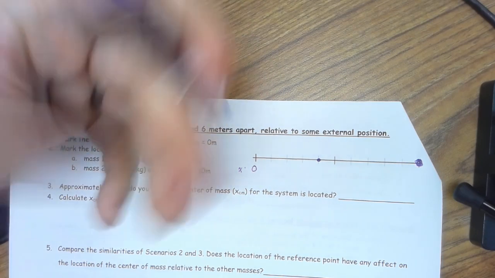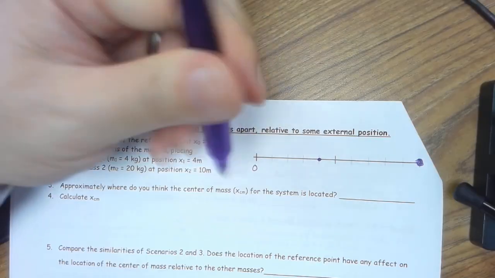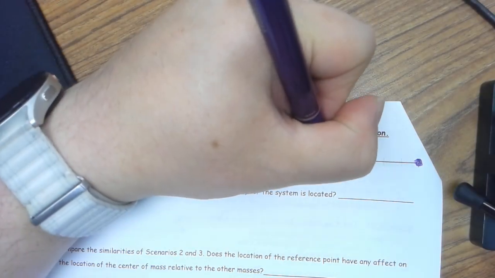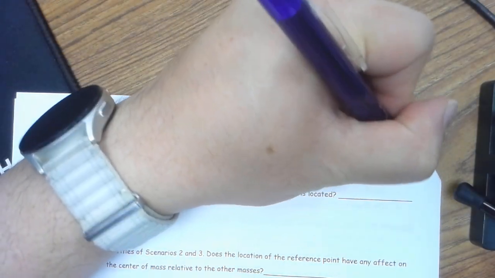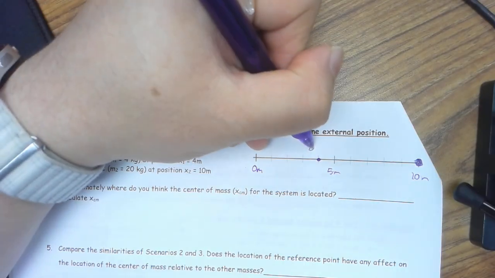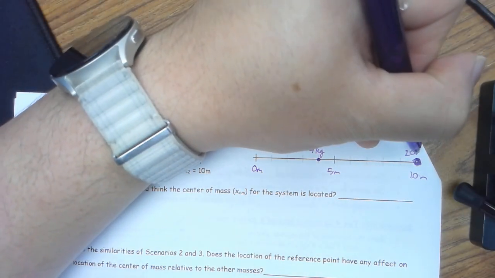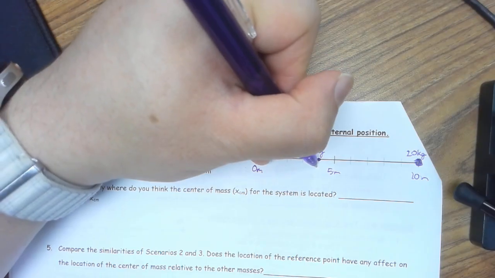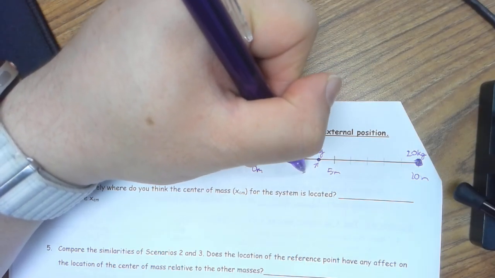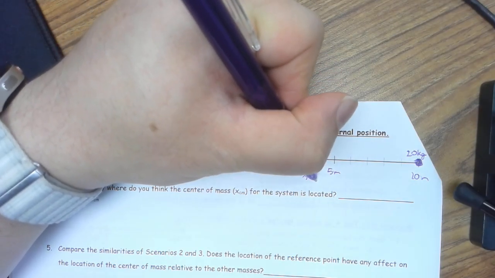x, that's 0 meters. This is 5 meters. This is 10 meters. This is 4 kilograms. This is 20 kilograms. This location here is at x1 equals 4 m.